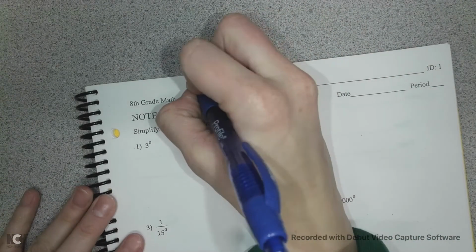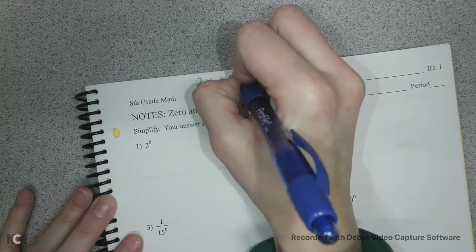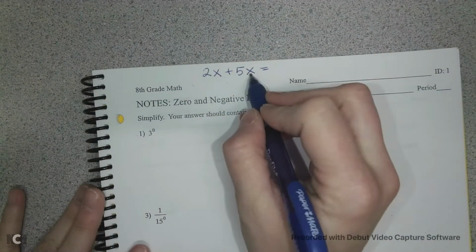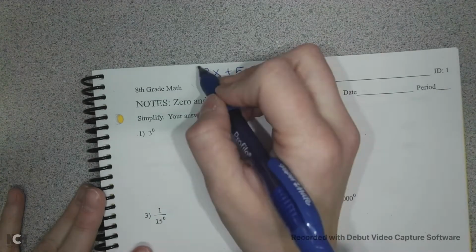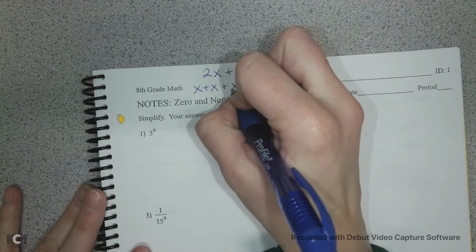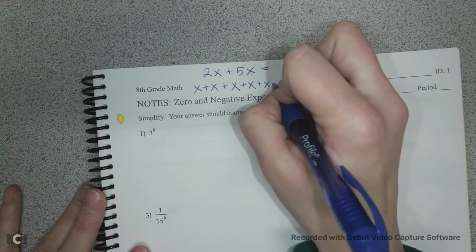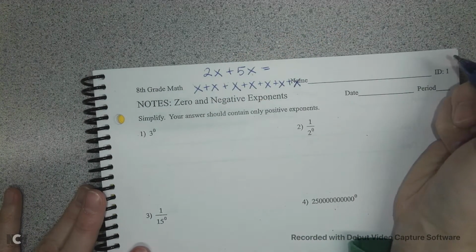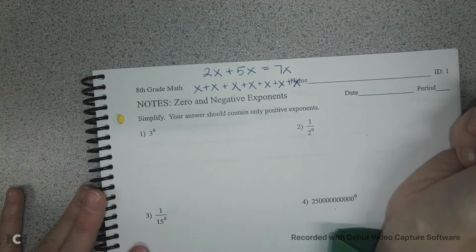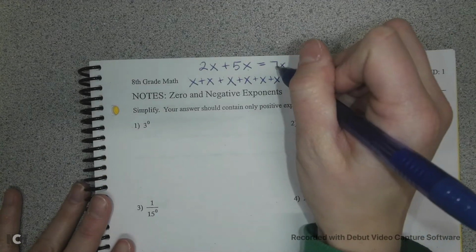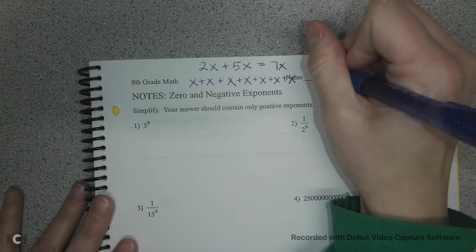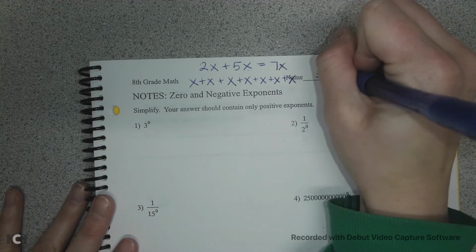If you had 2x and 5x, and we were trying to simplify this, well, these guys are like terms because they both have x's. 2x is the same thing as x and x, and 5x is the same thing as x, and x, and x, and x, and x. So altogether, we have 7 of them. Exponents are similar, but their number of counter goes in a different spot. I'll show you how they're similar, and we can talk about how they're different too.